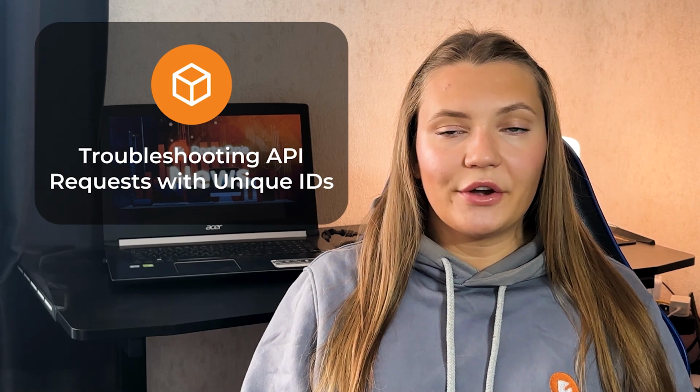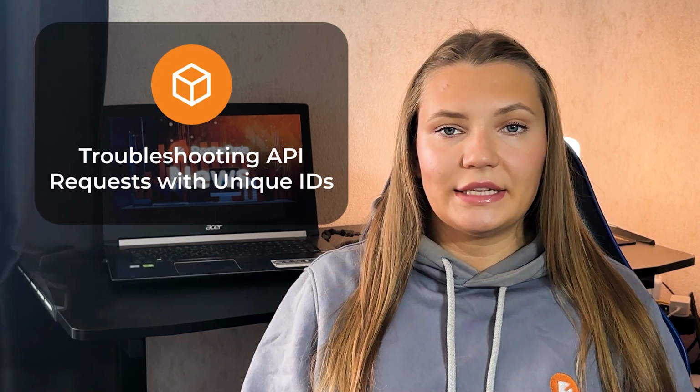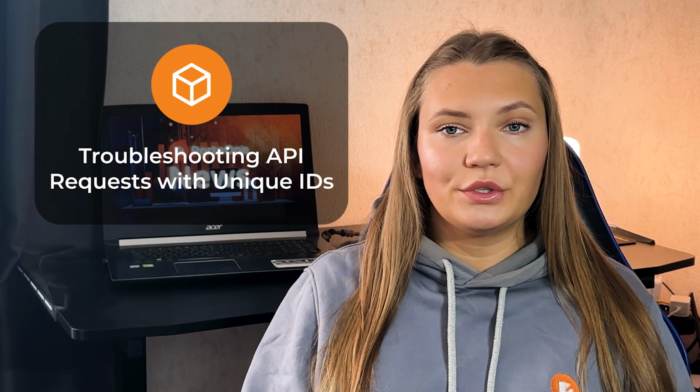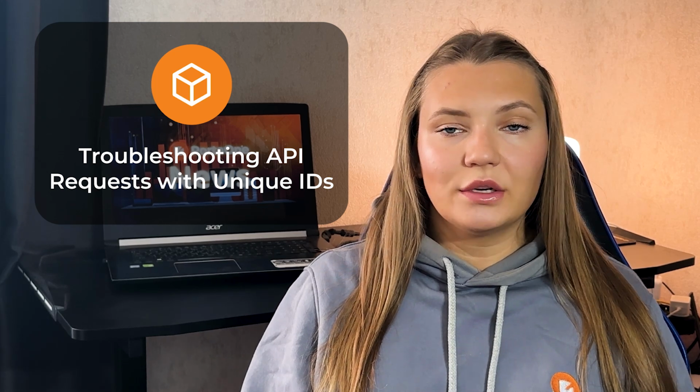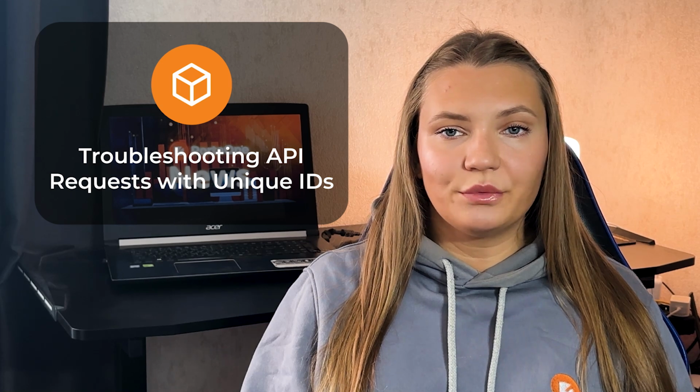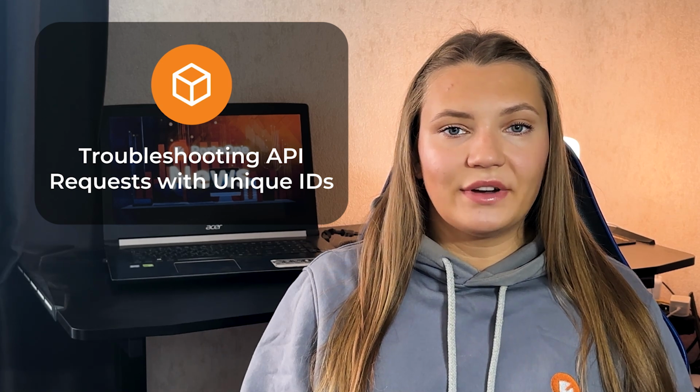Imagine you're developing a customer portal and an API request fails. With the Xtrace ID in place, you can easily pinpoint the issue and determine whether it was due to invalid data sent from your app or something else, like a temporary error on PortaSwitch side during scheduled maintenance. This improvement means faster problem solving and less time spent debugging.